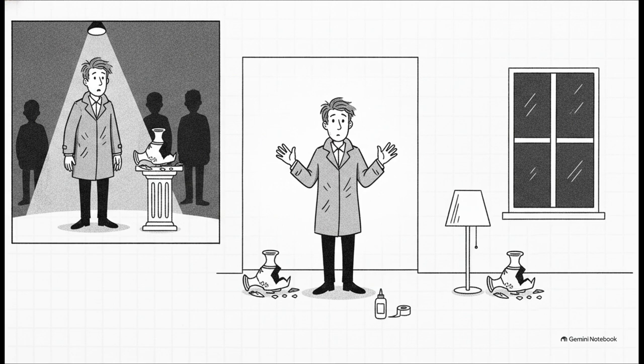Now the second, Mr. Morton only broke the vase. That implies he did nothing else to it. He didn't hide it or glue it back together. Now the third, Mr. Morton broke only the vase, meaning he didn't break the lamp or the window, right? One single word, 3 completely different scenarios.